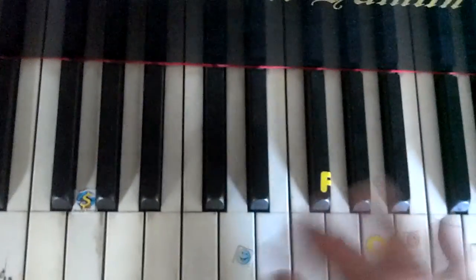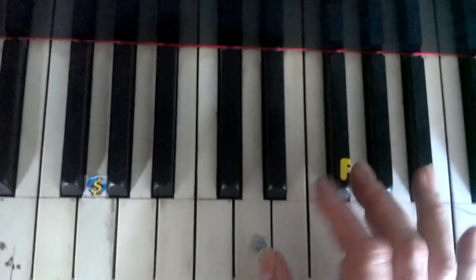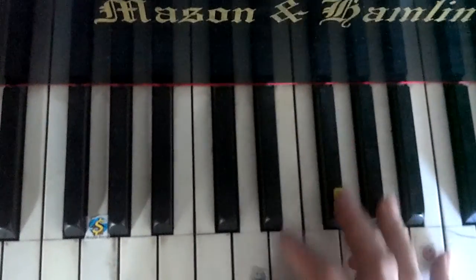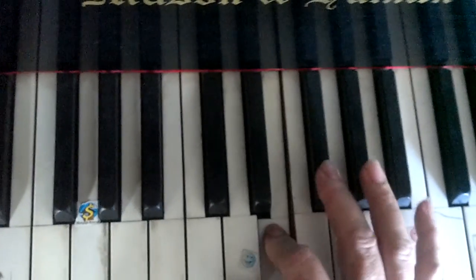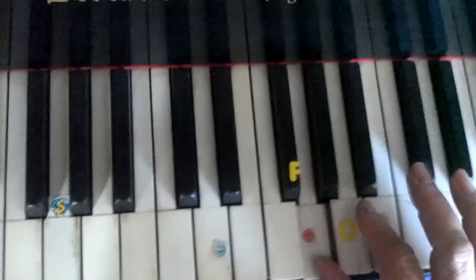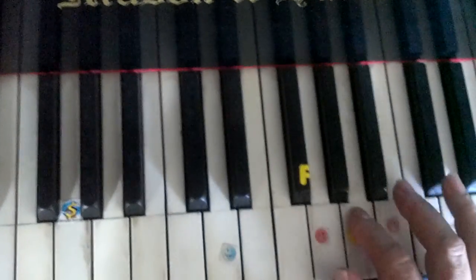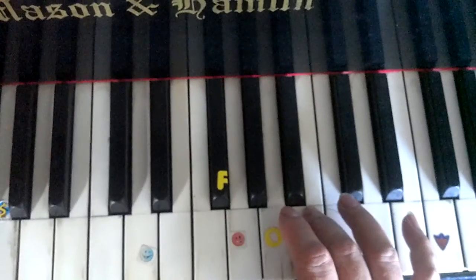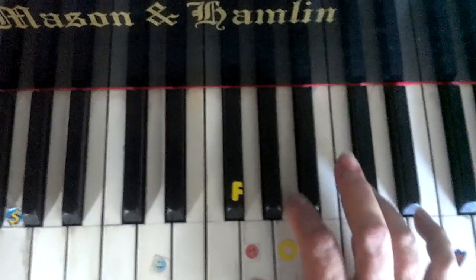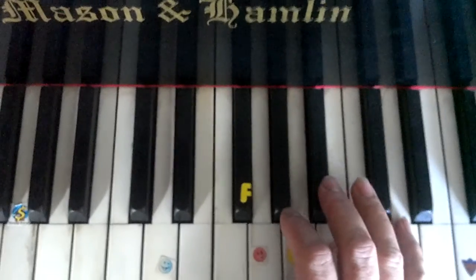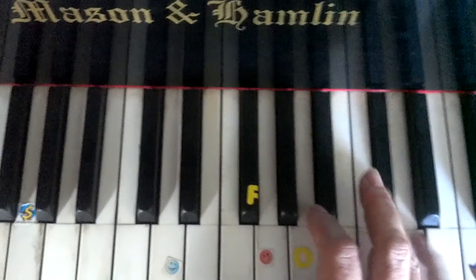So, let's say we want to write the composition in D major. How are we going to do that? Same way, whole tone. Do, Re, whole tone. Re, Mi, whole tone. Mi, Fa, whole tone. Fa, Sol, whole tone. Sol, La, whole tone. La, Ti, whole tone. And Ti, Do, half tone. Going backwards.